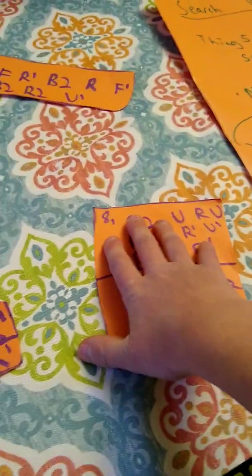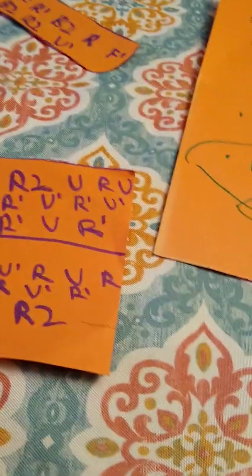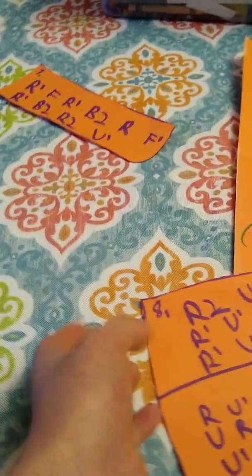This is called the UB perm. This is called the UA perm. This is part of PLL, that stands for permuting the last layer. These are the easiest algorithms in PLL. And better than that, they're the ones I need. The other ones are garbage for this thing. You don't need them. But these ones, the two easiest ones, you need.